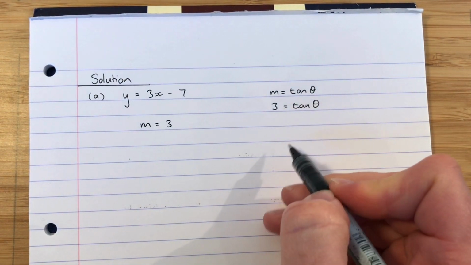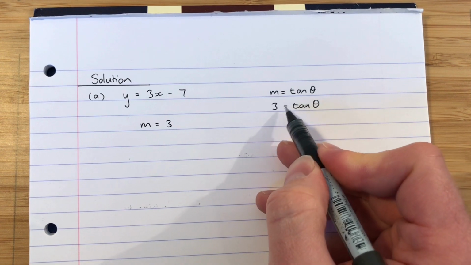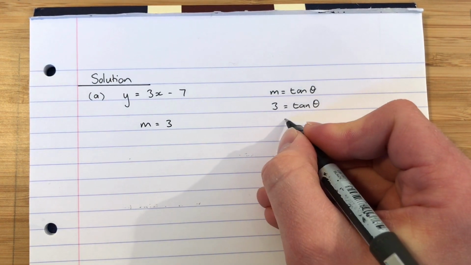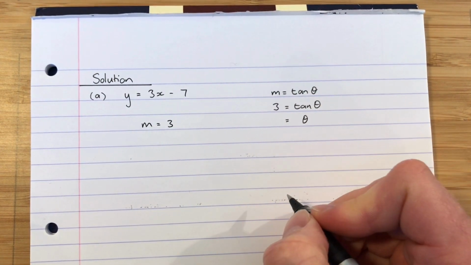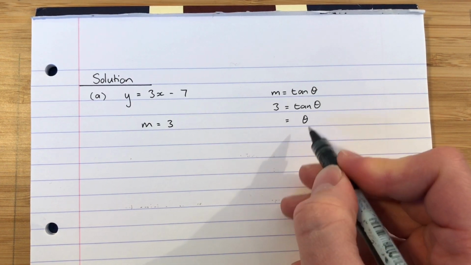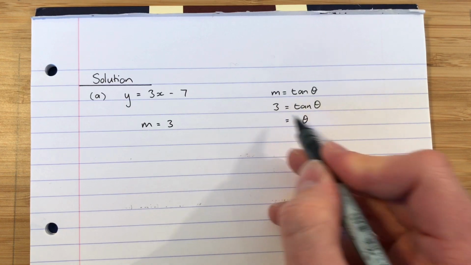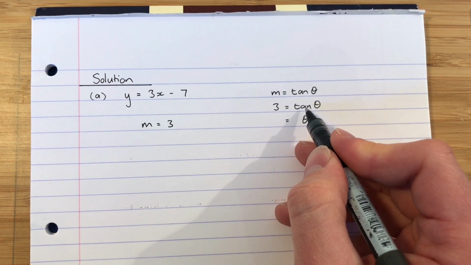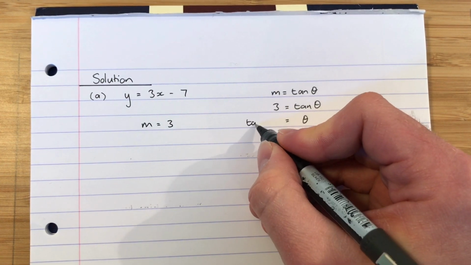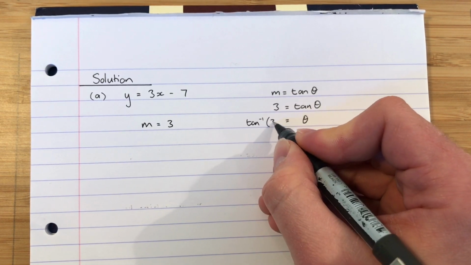So the question we're asking is, tan of what angle gives me an answer of 3? Well, I want to get theta by itself. I don't want this tan attached to it. I want to find the angle. So I take the tan to the opposite side and I do the opposite operation. The opposite of tan is inverse tan. So tan to the minus 1 of 3.